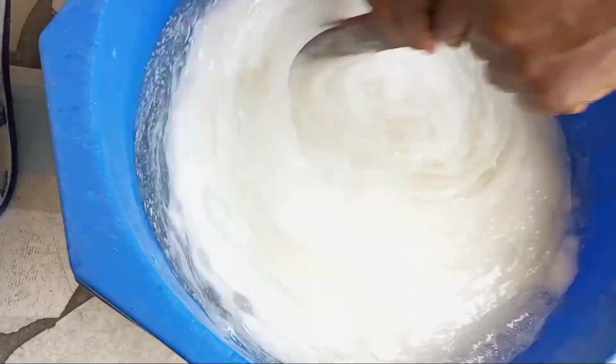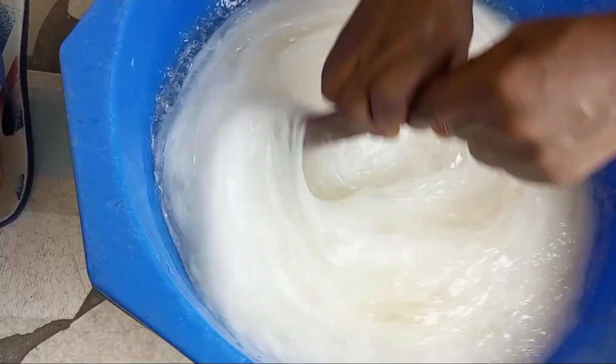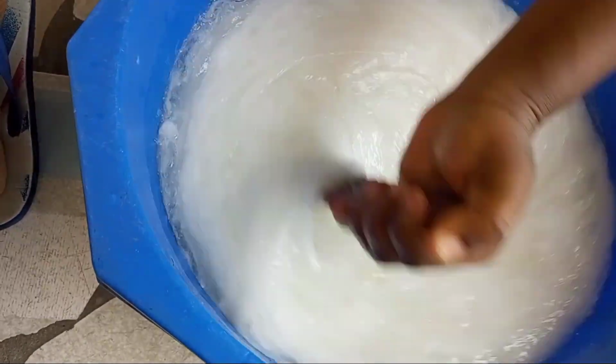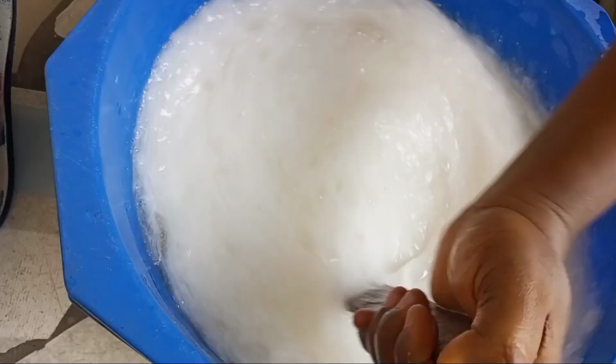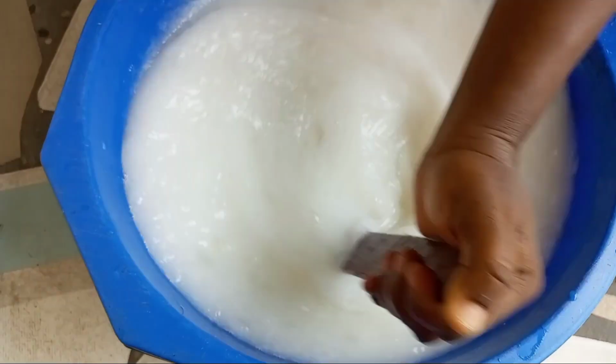So I had to stir. In fact, you need a whole lot of energy to do the stirring. I had to stir and stir and stir to ensure that everything properly mixes together. Okay, and you can see how whitish it is looking.